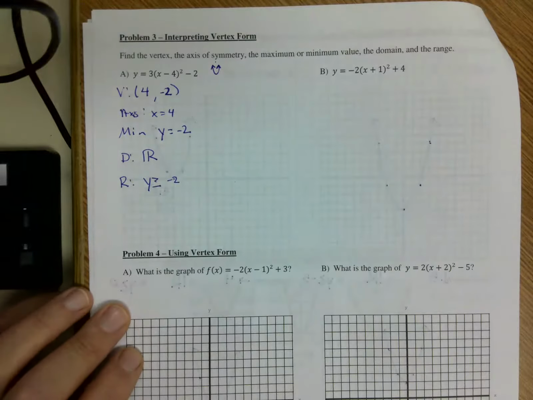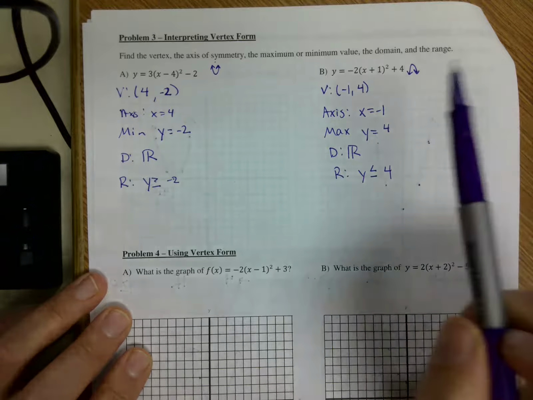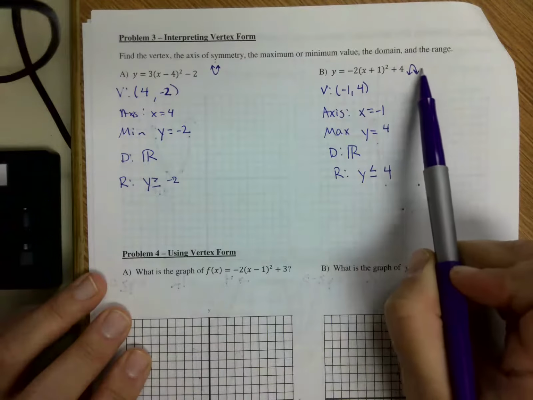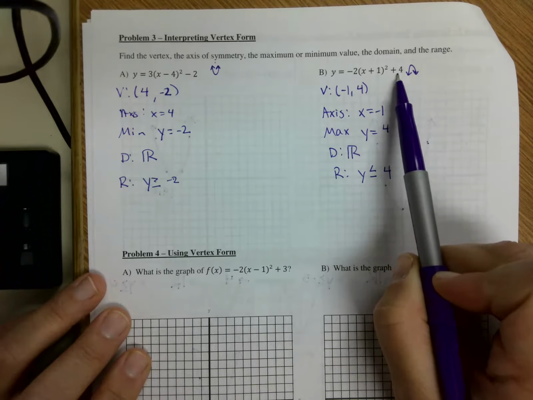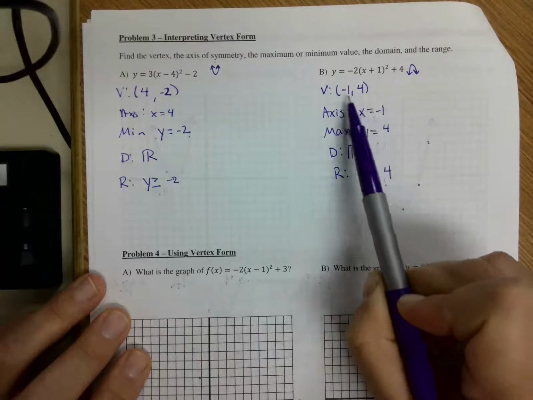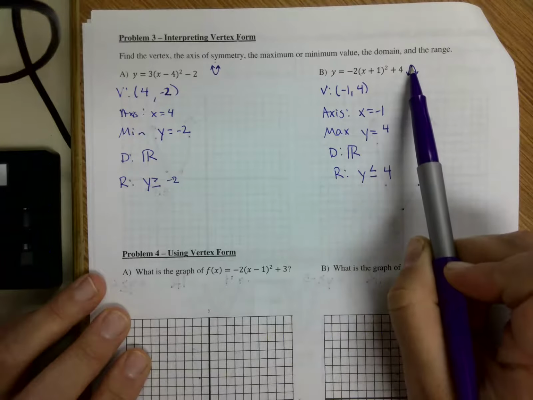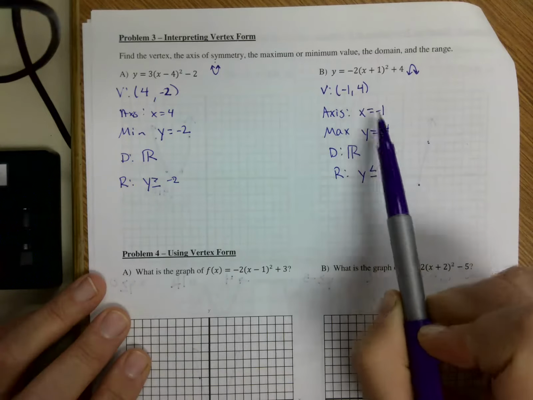I want you to try to do b by yourself right now. So because of this negative, I sketch my graph and it's pointing down. My vertex, this moves to the left 1, up 4. That axis is with that x value. It's a maximum now because it's the highest value. And again, my y value is 4.